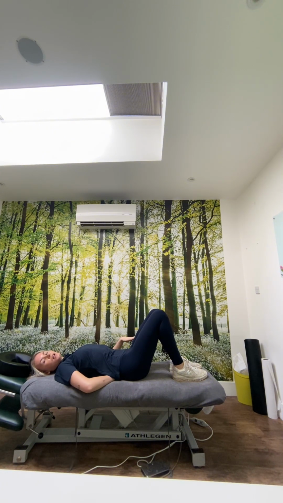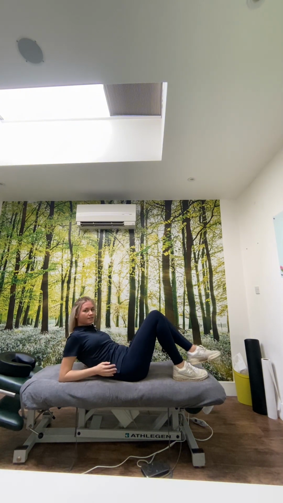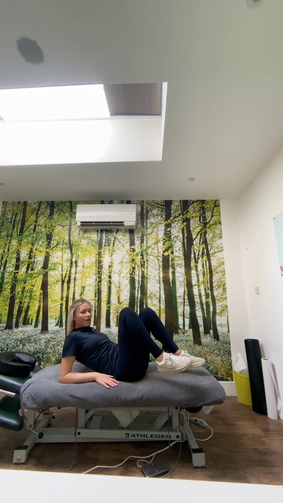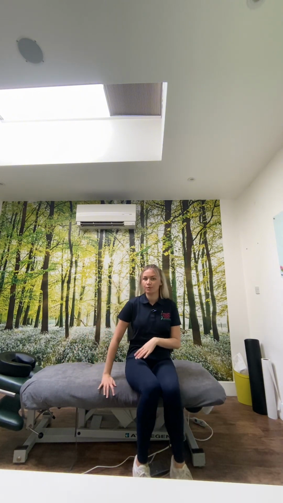Making sure that lower back is flat on the floor, again engaging the abs, squeeze those glute muscles and relax. This particular exercise is for spinal stenosis, herniated or slipped discs or degenerative discs. We do that 10 times with a couple seconds hold in between each one.